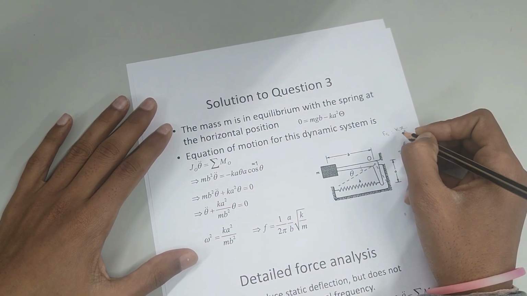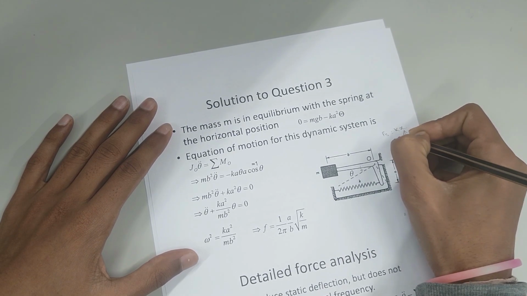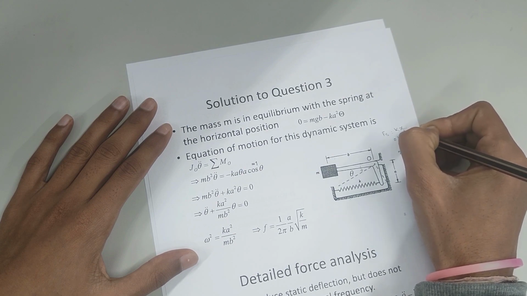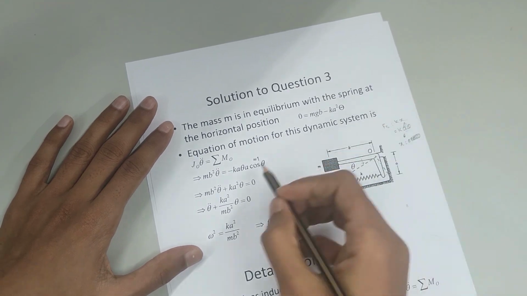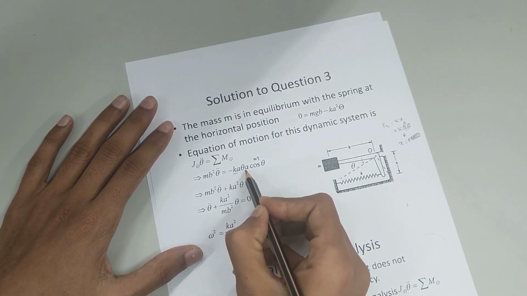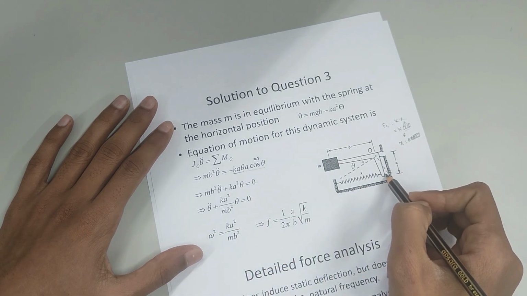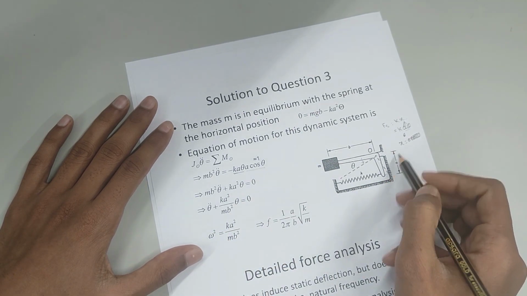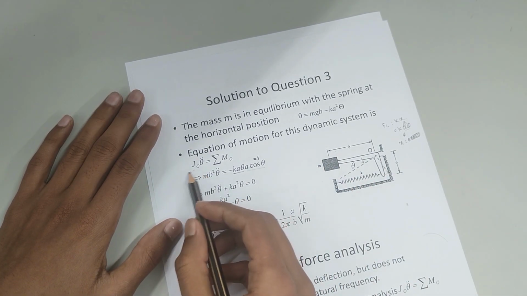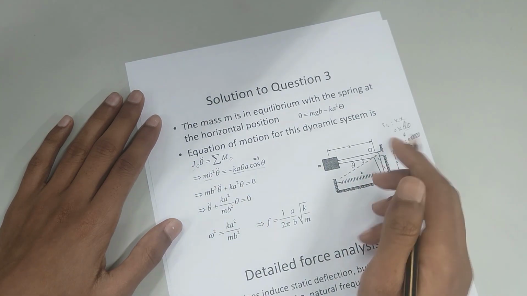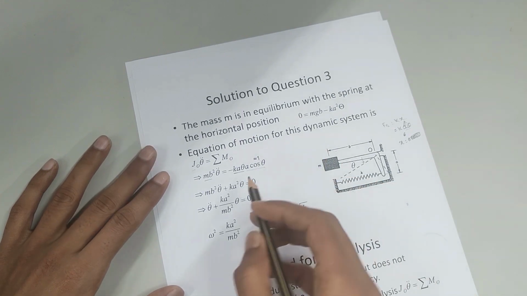The spring force Fs is equal to K into X. Here X will be a theta. So this spring force acts at a distance of a cos theta, and J_O for the rod is m b square. The mass of the rod is acting here at a distance of b, so m b square.